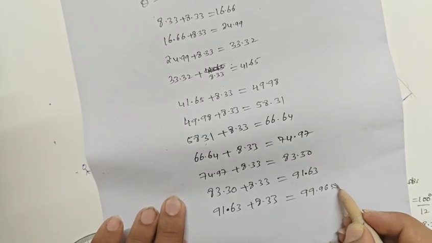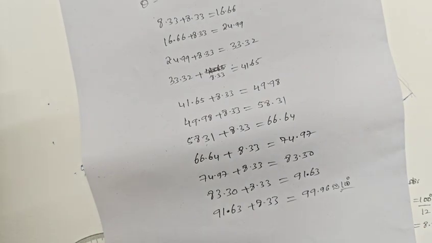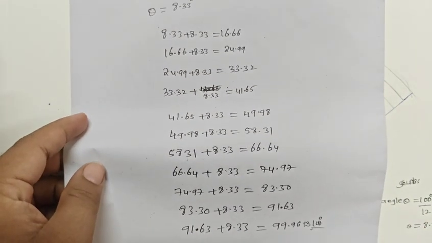What can we say here? Approximately equal to 100 degree. Is it right? Then let us see.